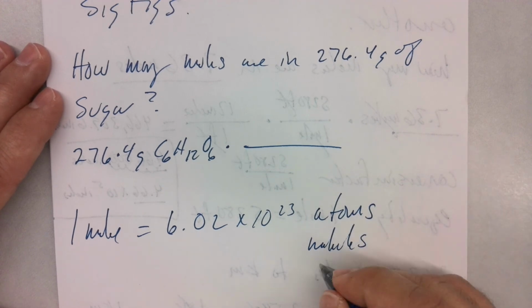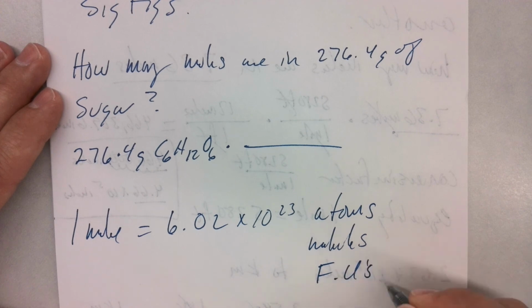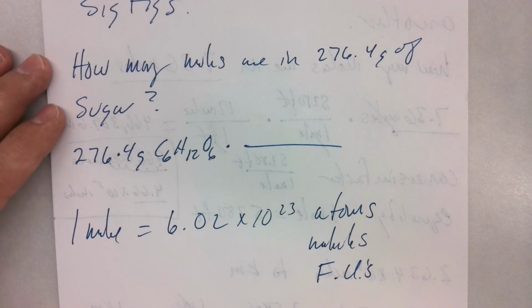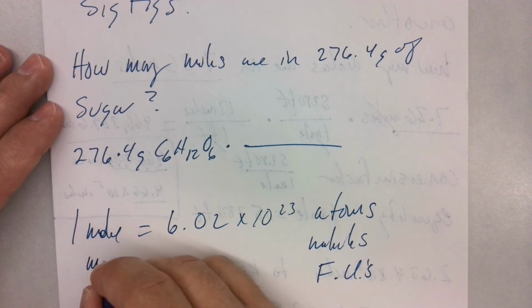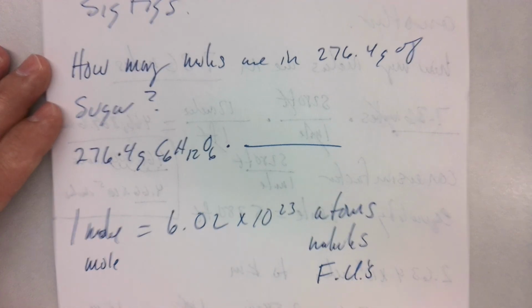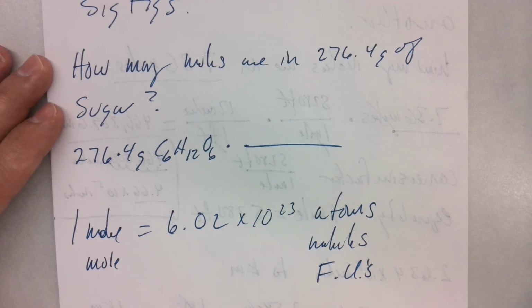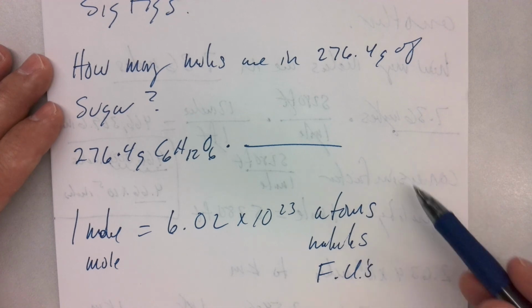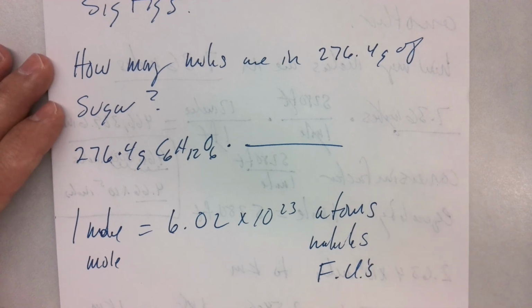They will introduce you to FUs. M-O-L-E. 1 mole is 6.02 times 10 to the 23rd, whatever you're talking about. Okay? It could be in atoms. It could be in molecules. It could be in formula units. Hell, it could be in dogs, cats, cows. It doesn't matter.